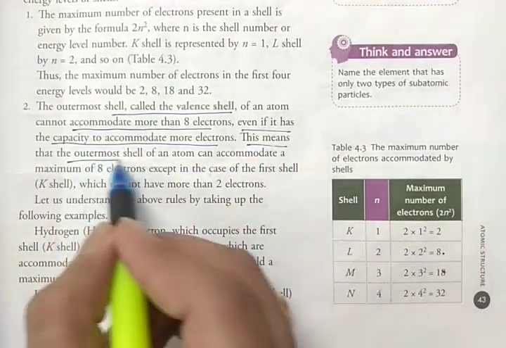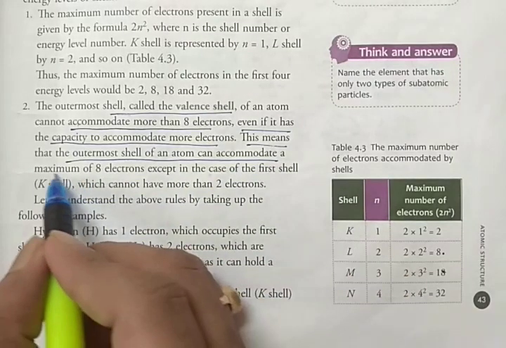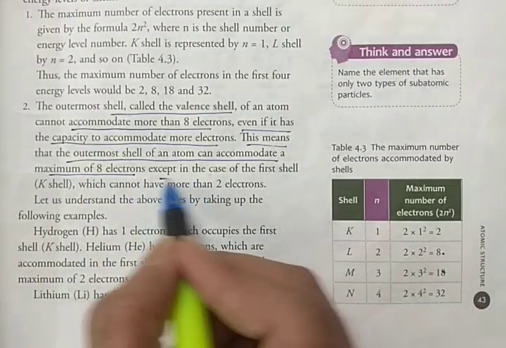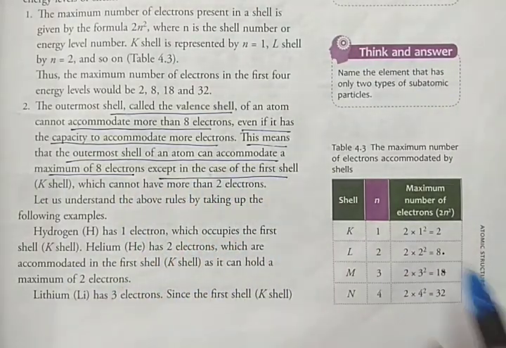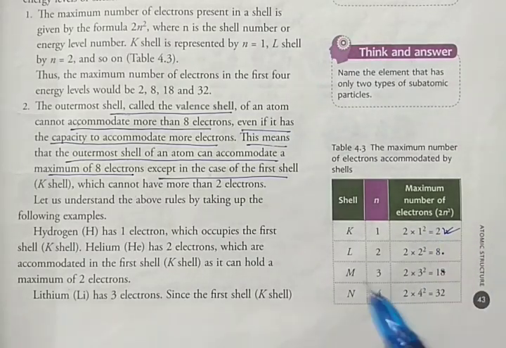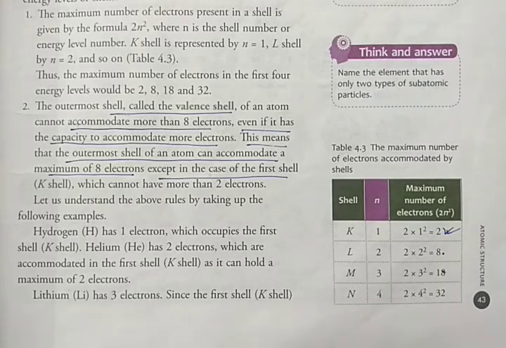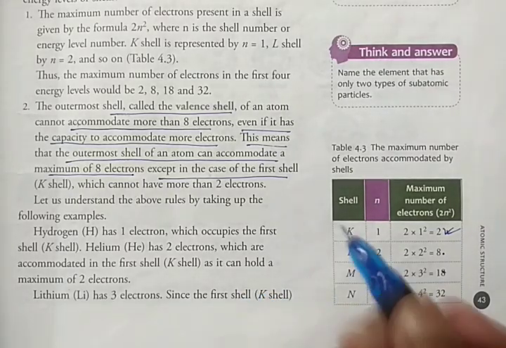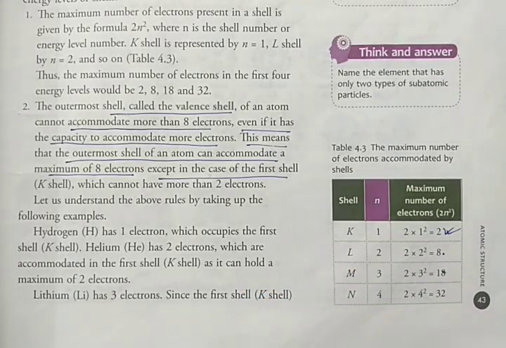outermost shell of an atom can accommodate a maximum of 8 electrons except in the case of first shell, because first shell has the maximum capacity of only 2 electrons. যার ক্যাপাসিটি 2, তার মধ্যে তুমি 8 খানা কি করে ঢোকাবে, তাই না? ওর ওই শেলটার ক্যাপাসিটি 2 খানা ইলেকট্রন ধরার, ও 2টোর বেশি ধরতেই পারবে না ইলেকট্রন, তাহলে ওর মধ্যে পসিবলই না 8 খানা ইলেকট্রন ঢোকানো। ক্লিয়ার?